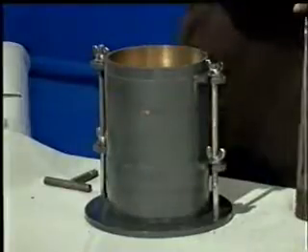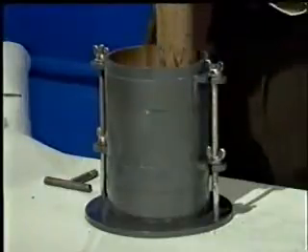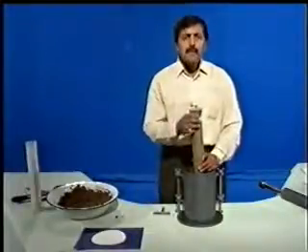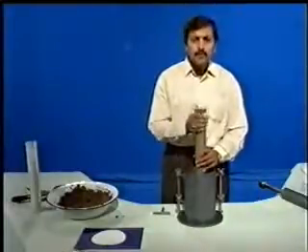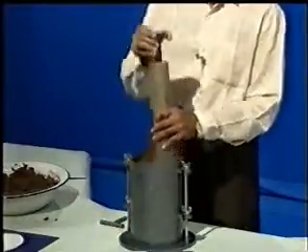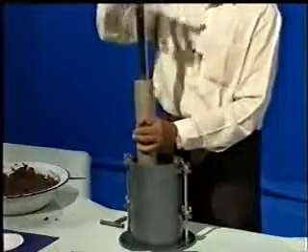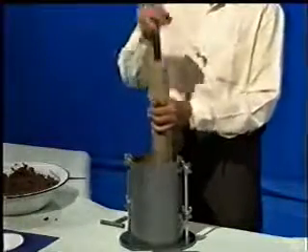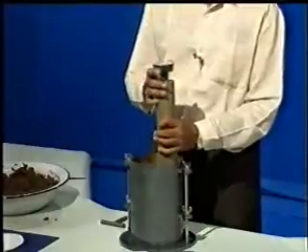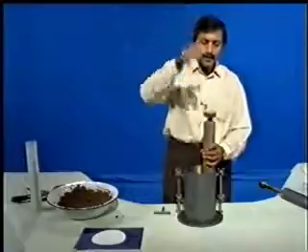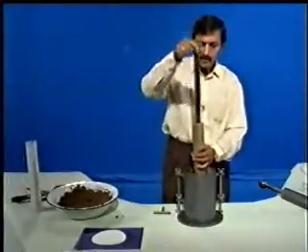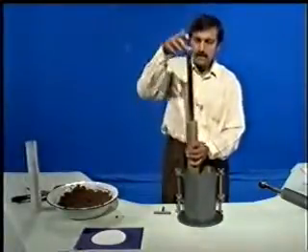Now compact by giving suitable number of blows, which should be uniformly spread throughout the area. The hammer should be allowed to fall freely like this.